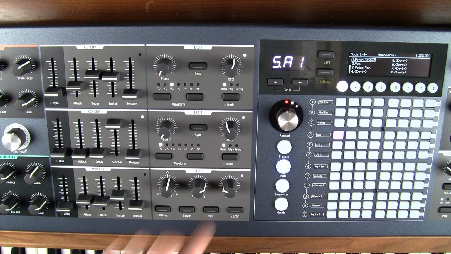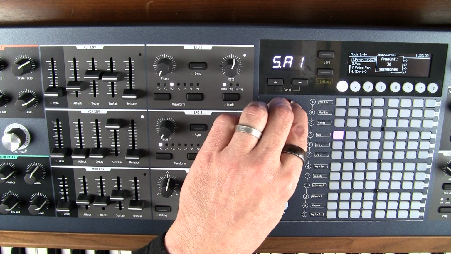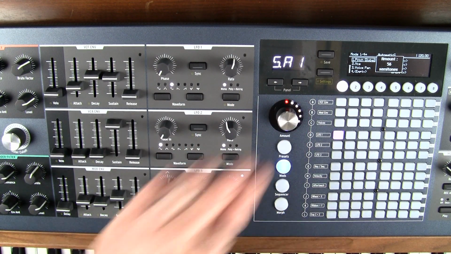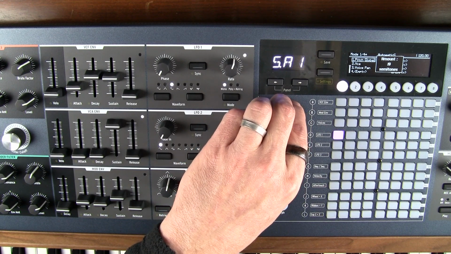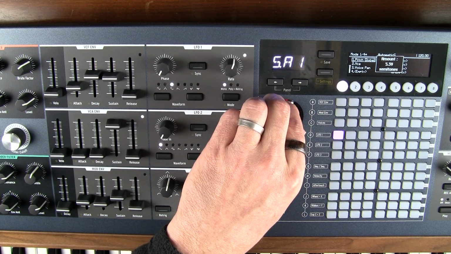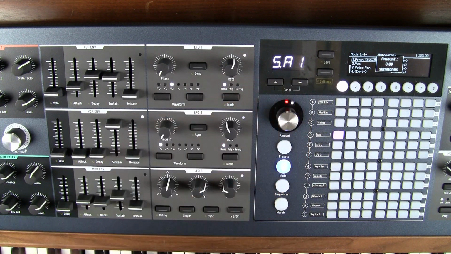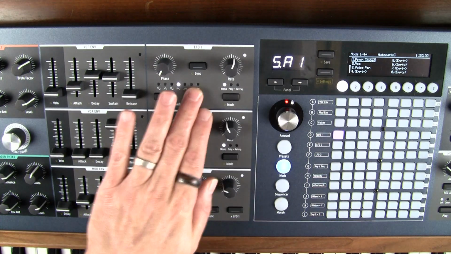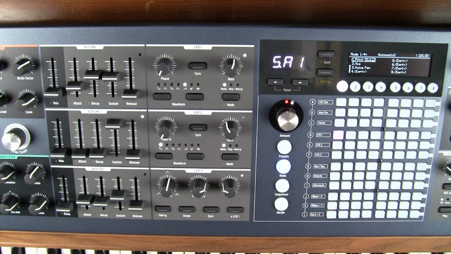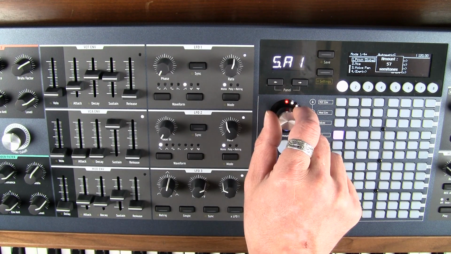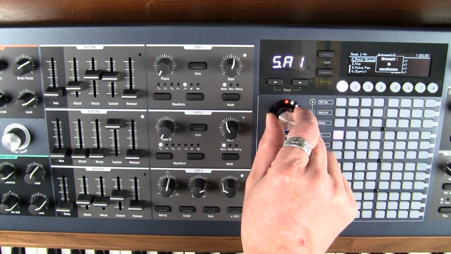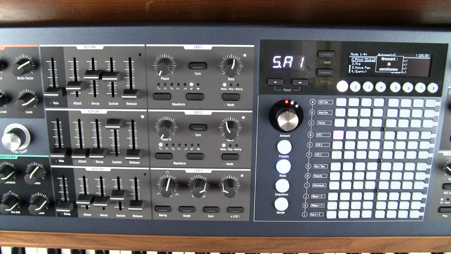A square wave, which of course the amount of the modulation that you apply will give you the up and down section of the square wave. So if we give it a lot, it goes from a low note to a very high note. Okay, sawtooth wave, ramp wave, sample and hold.